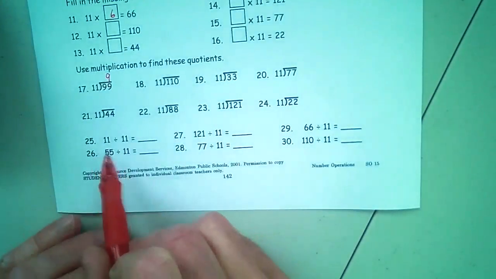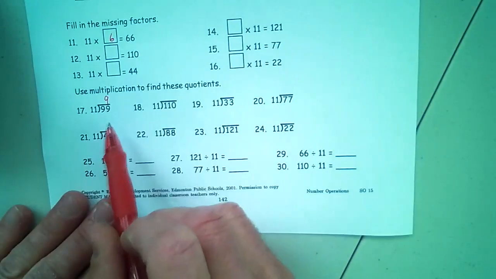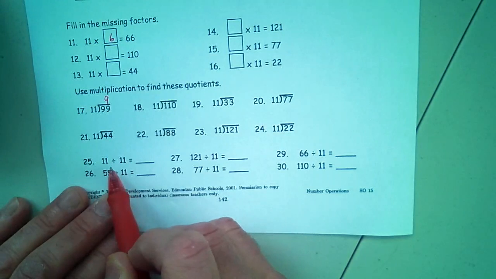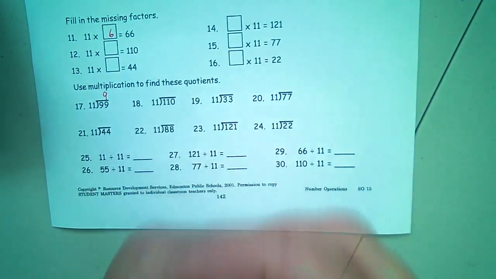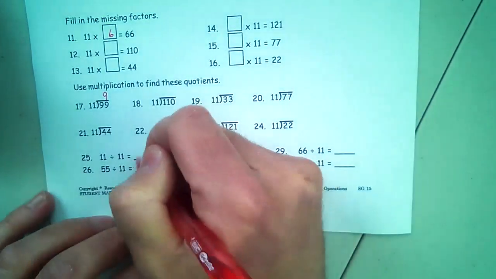And the last part here is very similar to up here, but 11 divided by 11. So how many times does 11 fit into 11? And of course, we know that it goes in once.